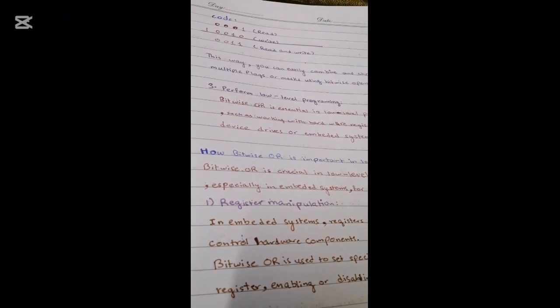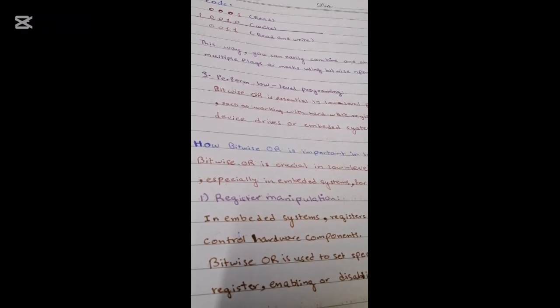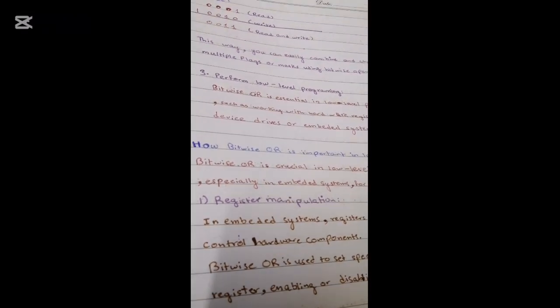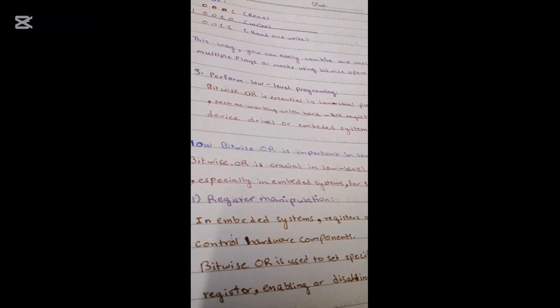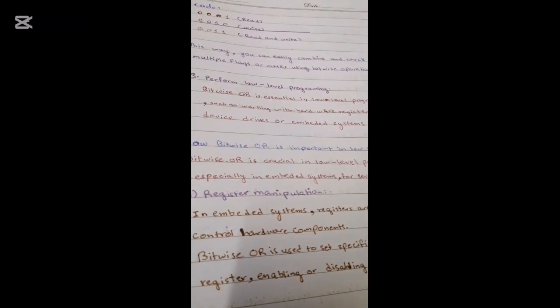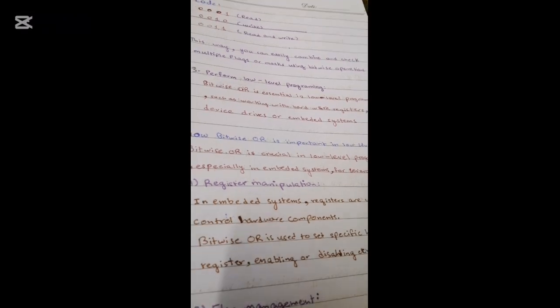We can also use bitwise OR operator to perform low-level programming. Bitwise OR is essential in low-level programming, such as working with hardware registers, device drivers, or embedded systems.